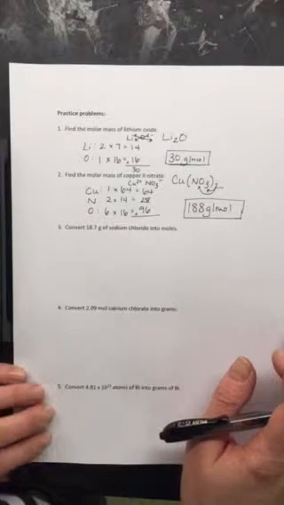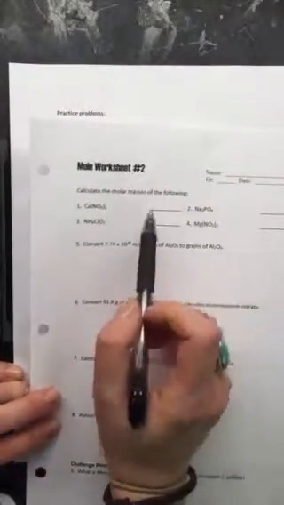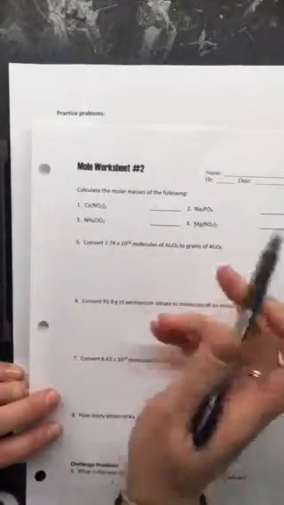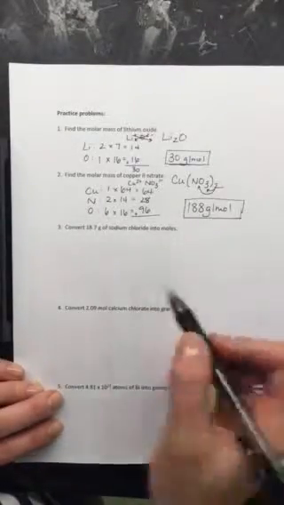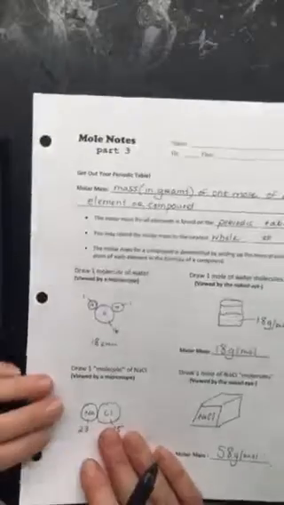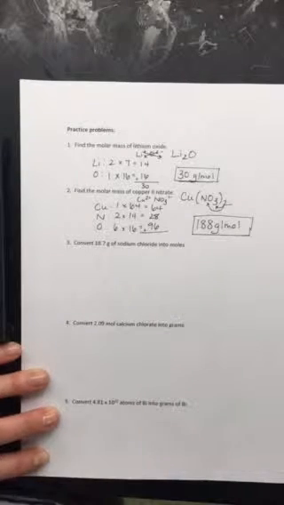Alright, let's go ahead and finish up Mole Notes Part 3. So at this point you should have completed all your practice problems on Mole Worksheet 2, numbers 1 through 4. And we're going to move on in our Mole Notes Part 3. So that's this worksheet here on the back. We are on number 3.